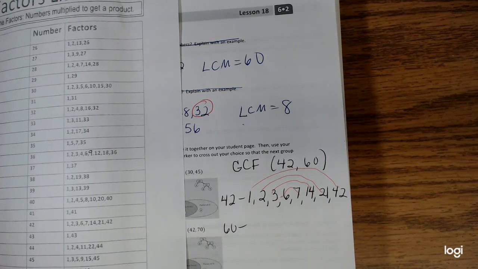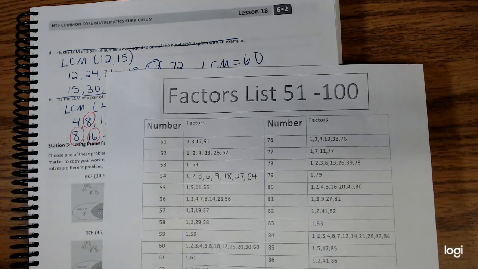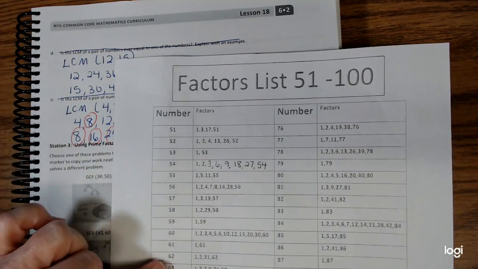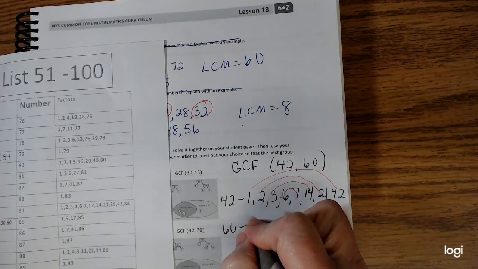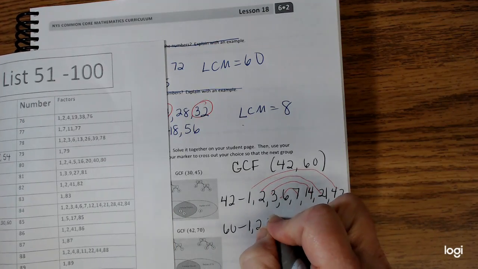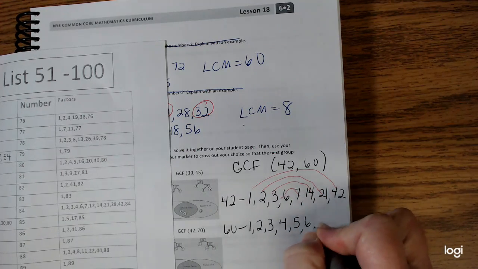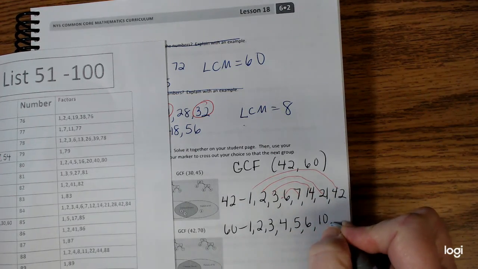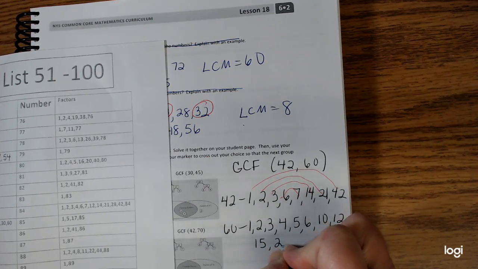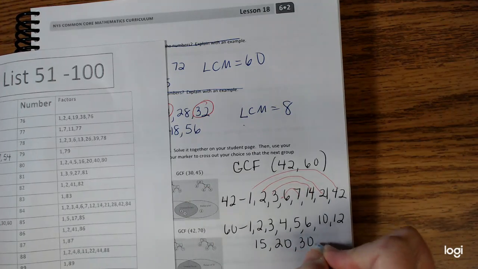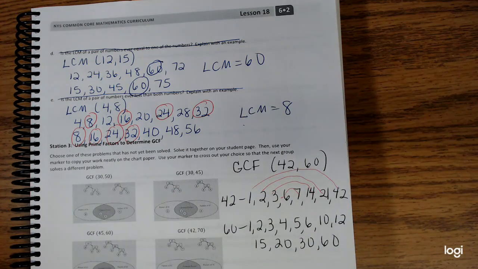Now we're going to list the factors for 60. Once again, if you have a little cheat sheet that looks something like this, you can use it. You notice that there's a lot of factors for 60. So we have 1, 2, 3, 4, 5, 6, 10, 12, 15, 20, 30, and 60. Whew. These are obviously not prime numbers because they have so many factors.